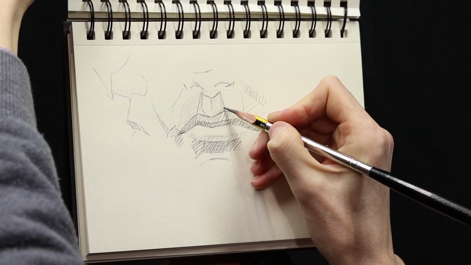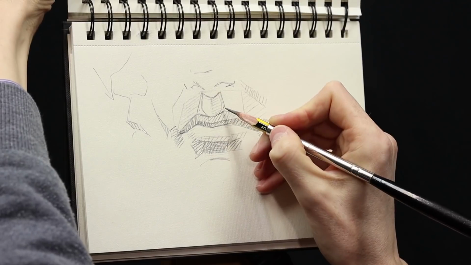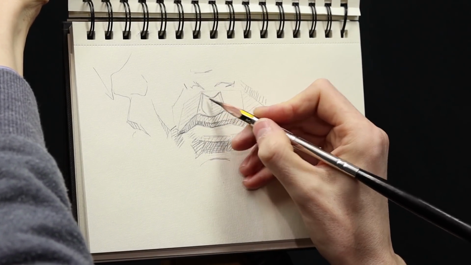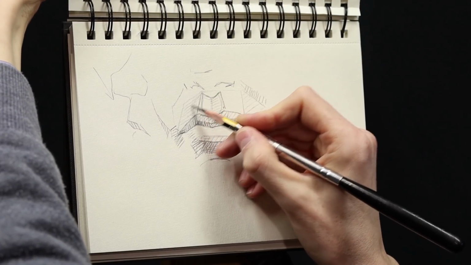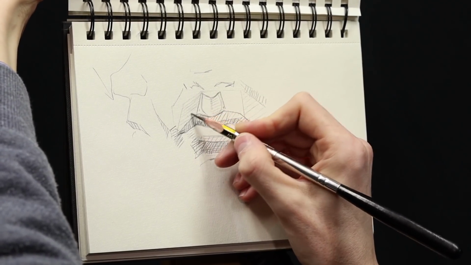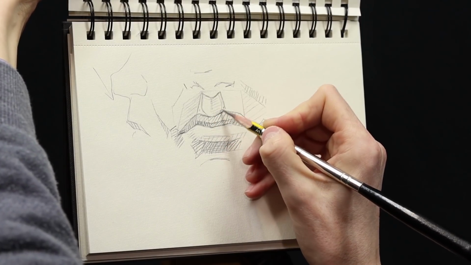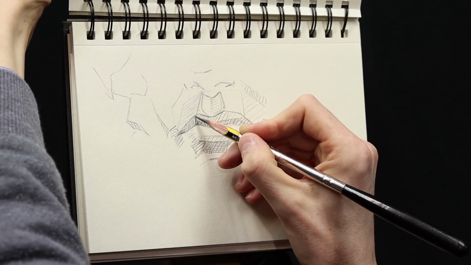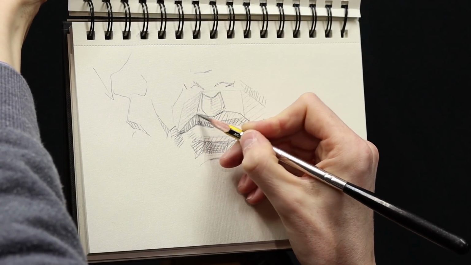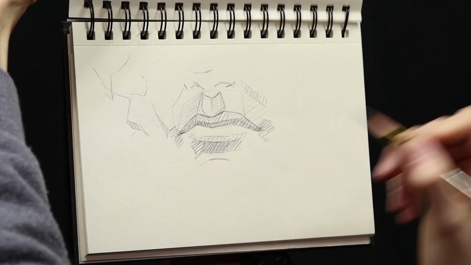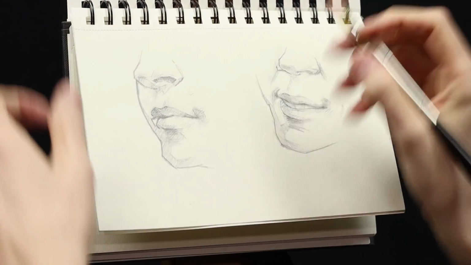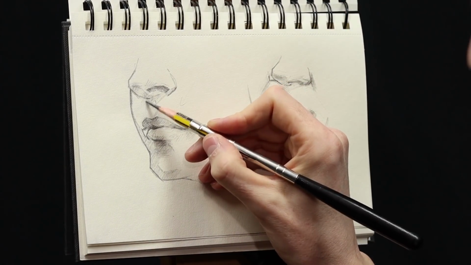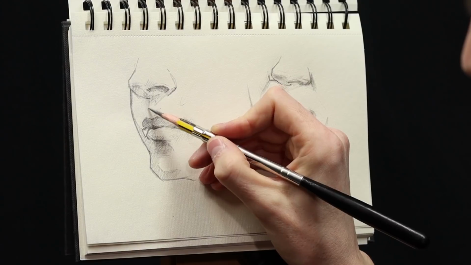These parts receive a lot of light, so I do suggest that you keep these white or as light as possible, and just softly suggest shadows around these two sort of L shapes that follow what's called the Cupid's bow, because it looks like a bow. So this part is the Cupid's bow. And you can just suggest the presence of the philtrum with very subtle shading.